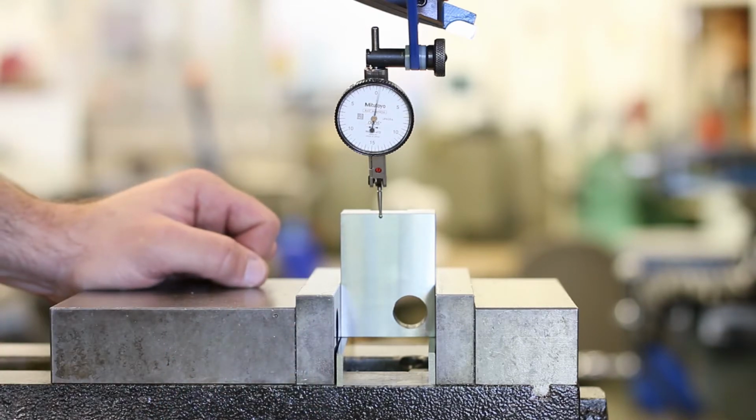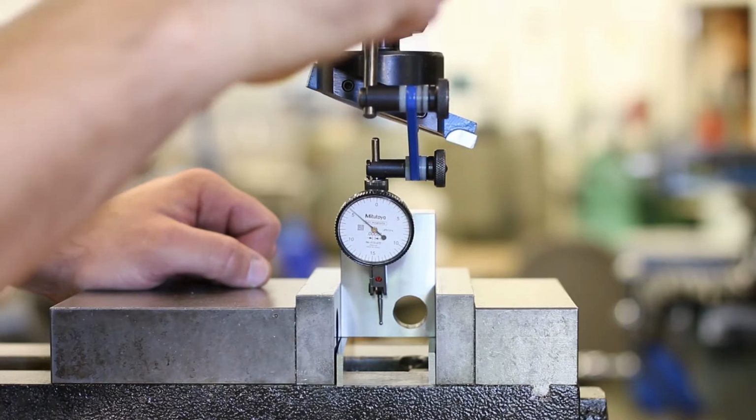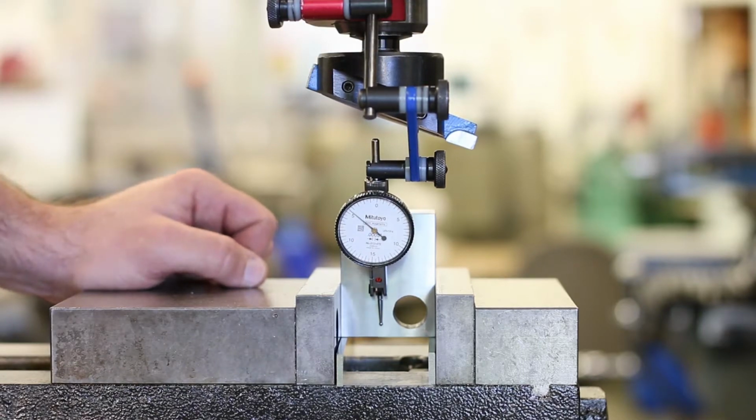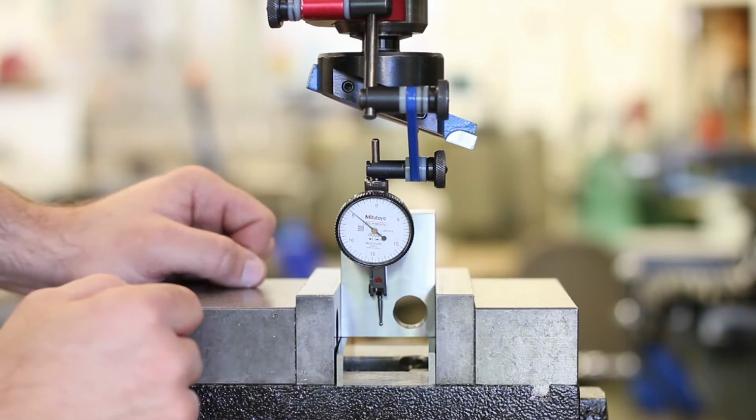So let me go ahead and zero this out right there, then move it down to the bottom of the part, and it looks like we're getting about 4.5 thousandths in the minus direction, okay?